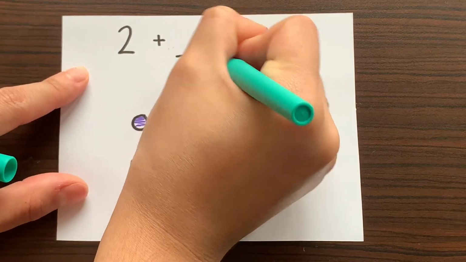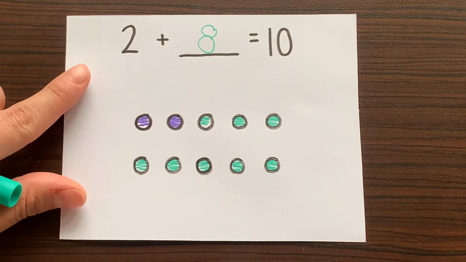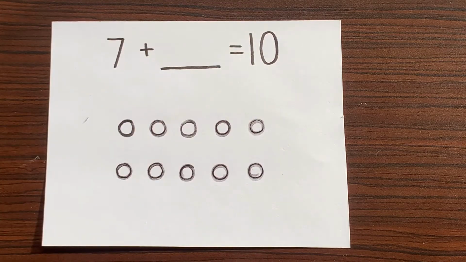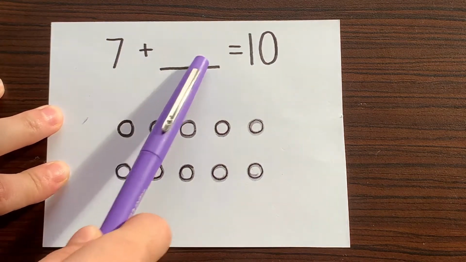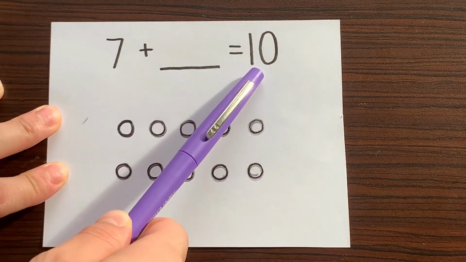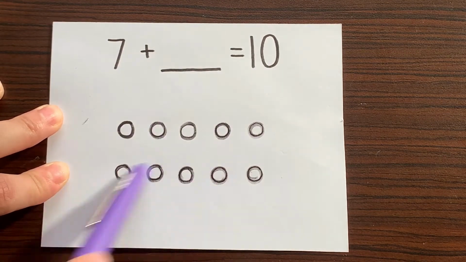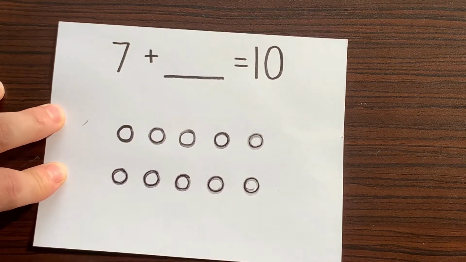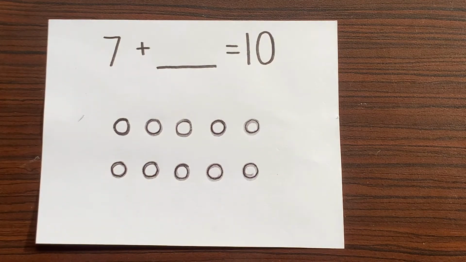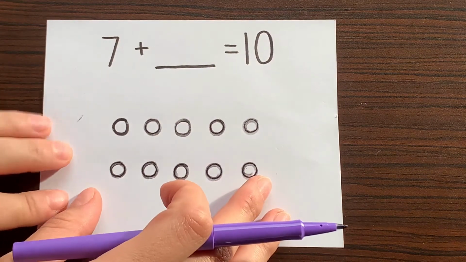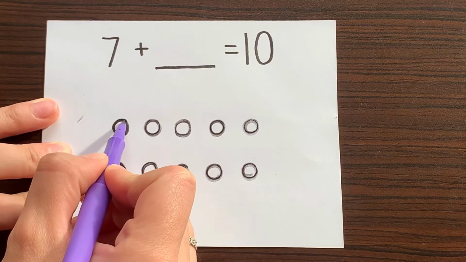So I'm gonna write my 8. Here I have another example, but now this time our equation says that 7 plus whatever number this is equals to 10. So again, I have my 10 bubbles, and I'm going to use these little doodles to find our answer. So I'm going to go ahead and fill in 7 bubbles.